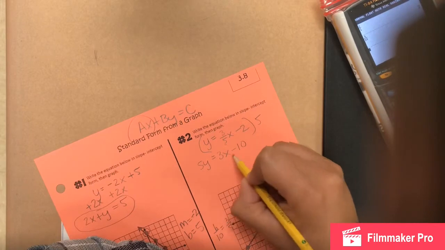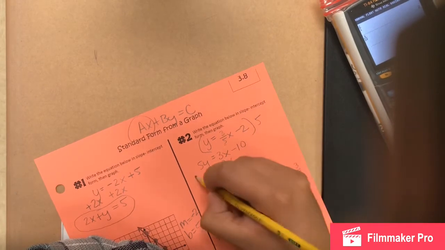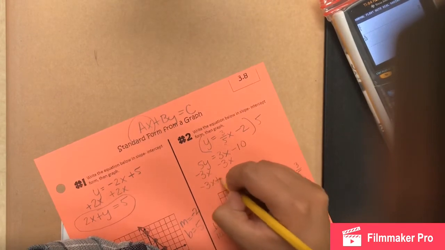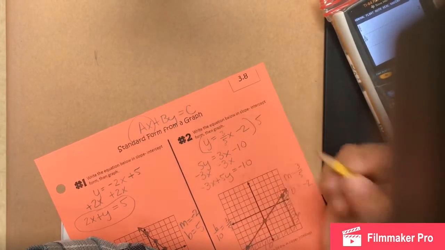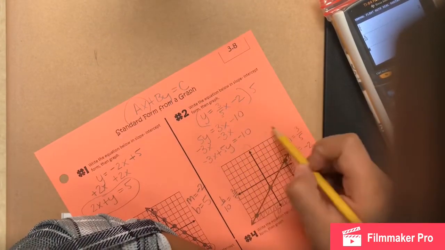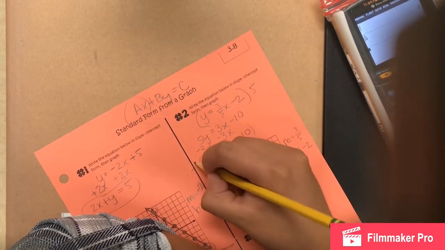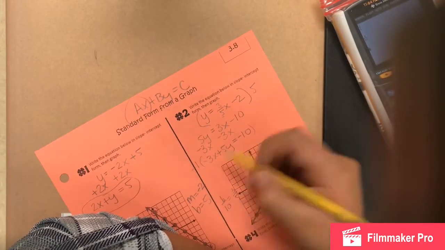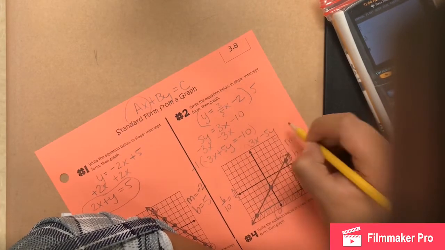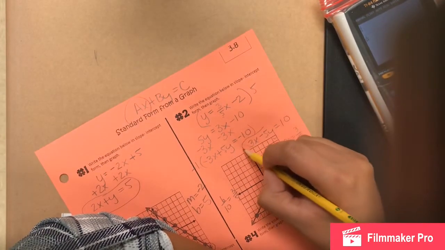Then we want to move the x over to the left side to put it with the y. So the opposite of +3x is -3x. Again, they like to write the x first, so it's -3x plus 5y equals -10. Then we have to make sure, is x positive? Since x is not positive, we need to change all of these signs. And how I change all of the signs is by multiplying everything by -1. -1 times -3 is +3x. -1 times +5 is -5y. And -1 times -10 is +10. So this is my final result.